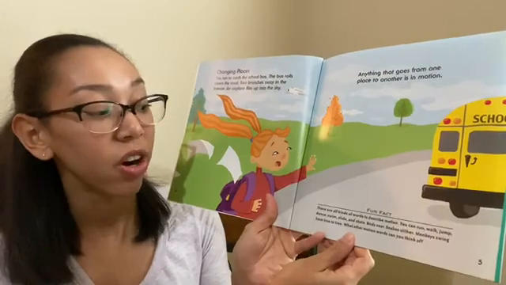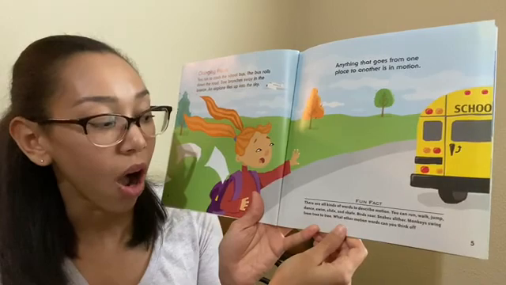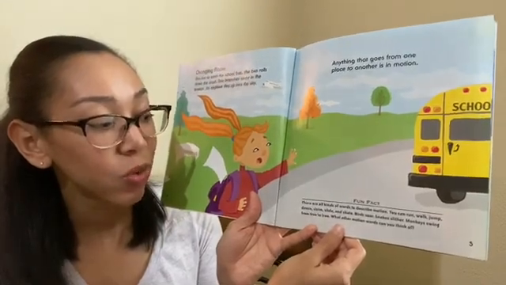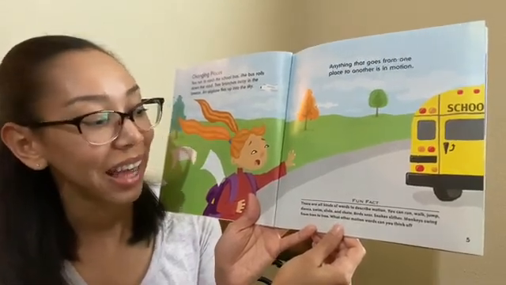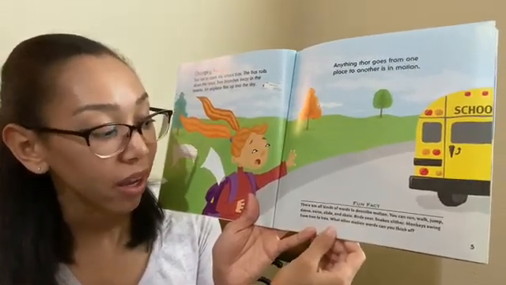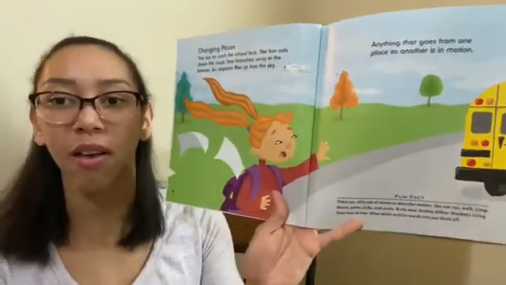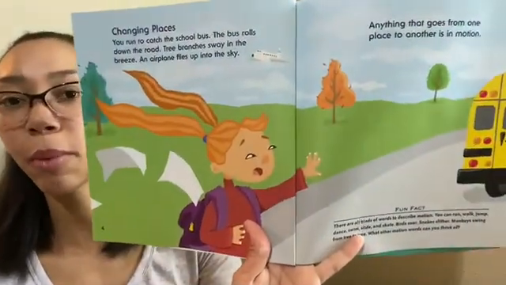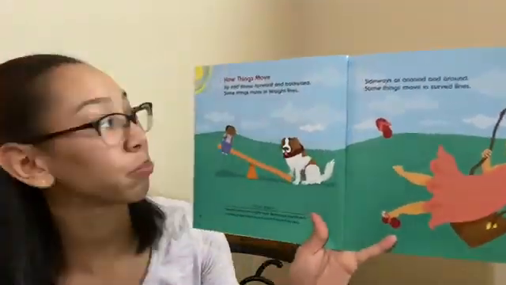Fun fact, there are all kinds of words to describe motion. You can run, walk, jump, dance, swim, slide, and skate. Birds soar, snakes slither, monkeys swing from tree to tree. What other motion words can you think of? Remember, motion words describe things that are moving or going. Can you think of a word that's a motion word? Good ones. Awesome.